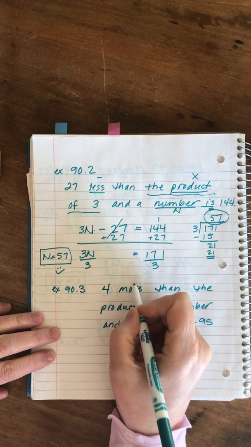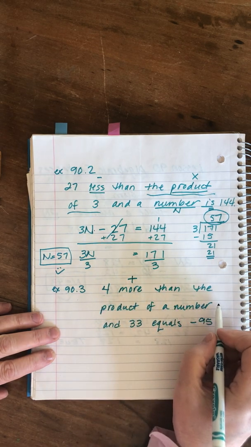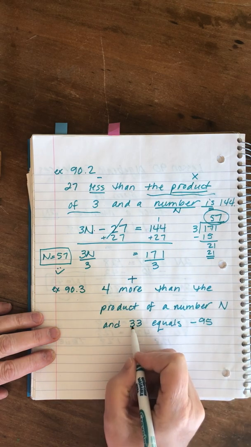Four more, okay, that means adding, 4 more than the product of a number and 33.